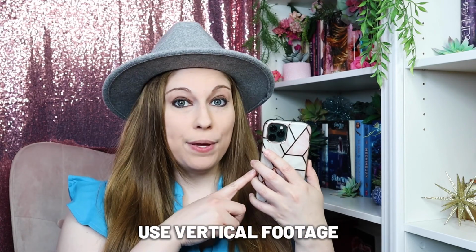Now remember, Instagram is in a vertical format. So if you're filming with your phone, you want to hold it vertically, not horizontally. And if you're filming with a camera, keep in mind you need to stay right in the center because you are going to have to crop this vertically.